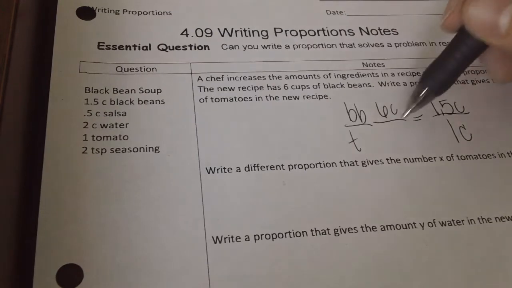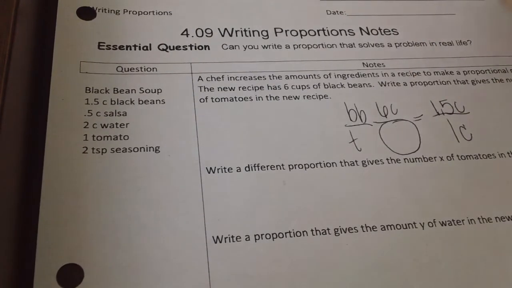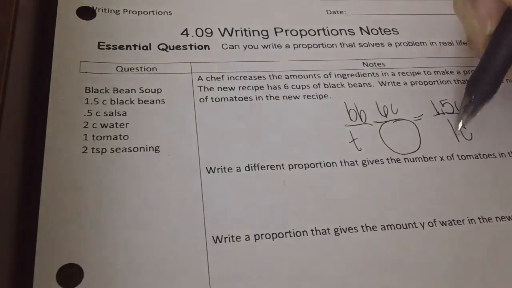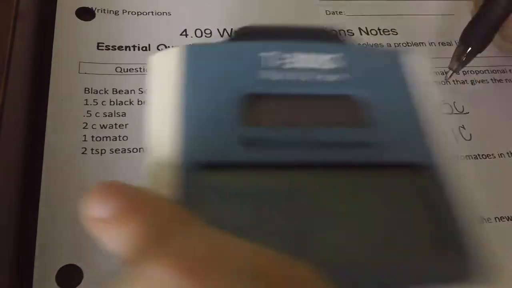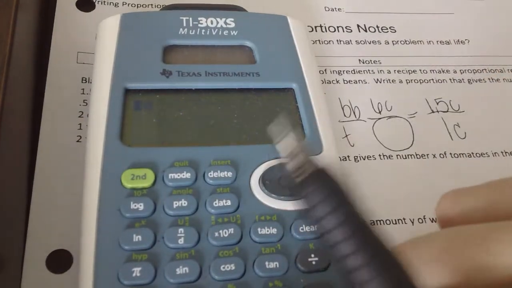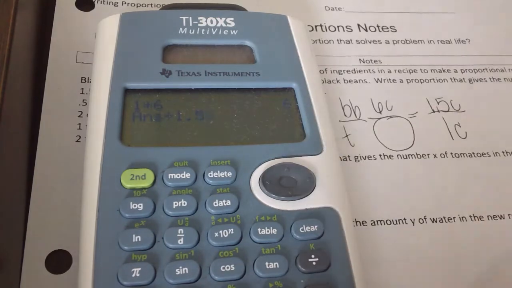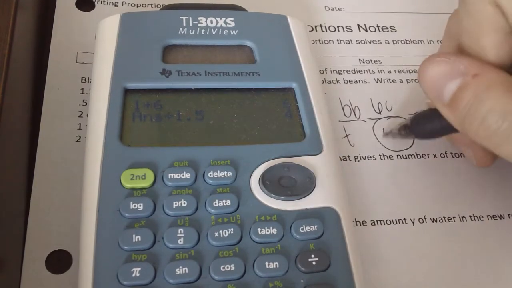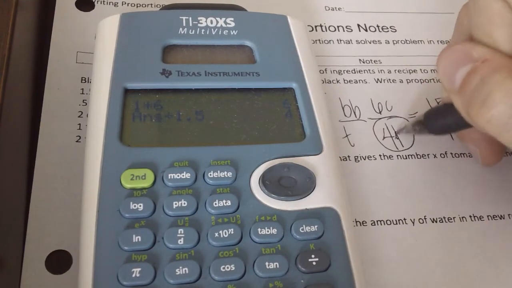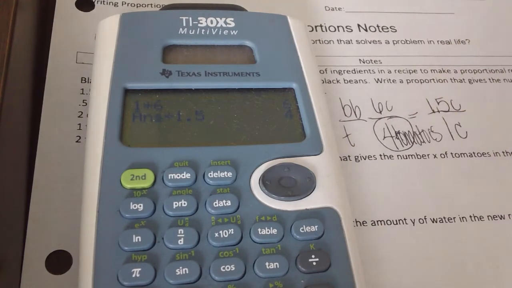So to figure out what my X value is, all I have to do is 1 times 6 divided by 1.5, and I can use the calculator. So 1 times 6 divided by 1.5 gives me a total of 4 tomatoes in my new recipe.